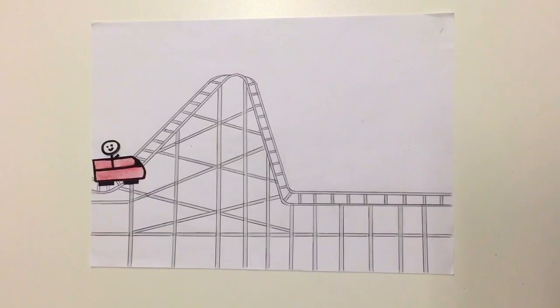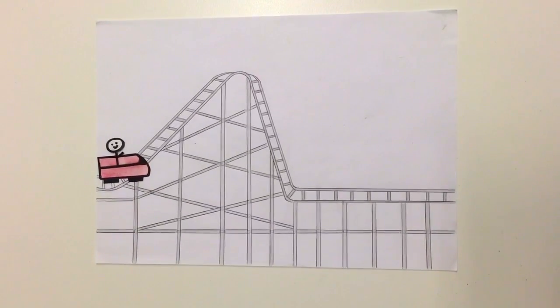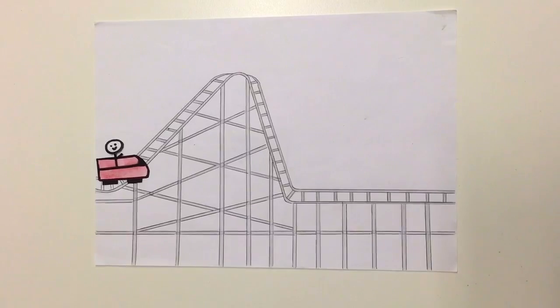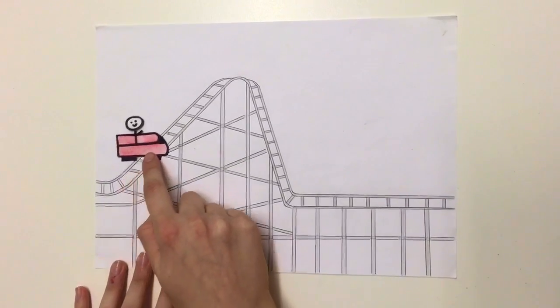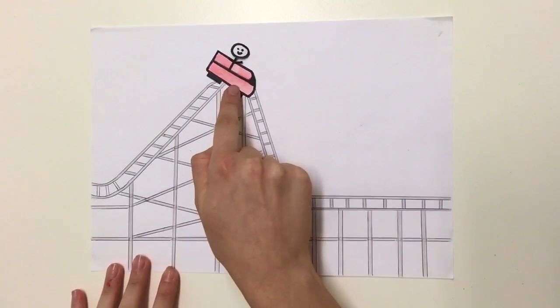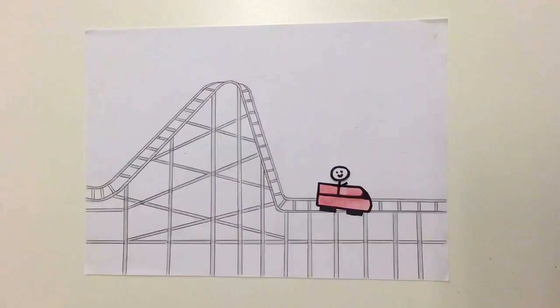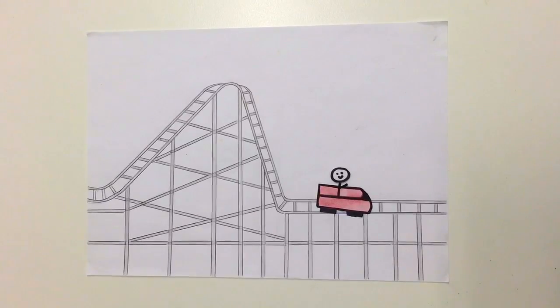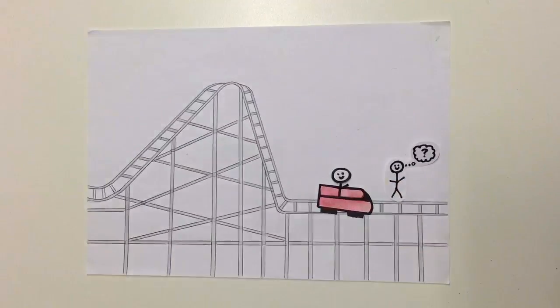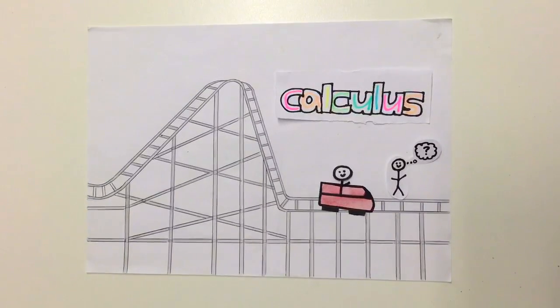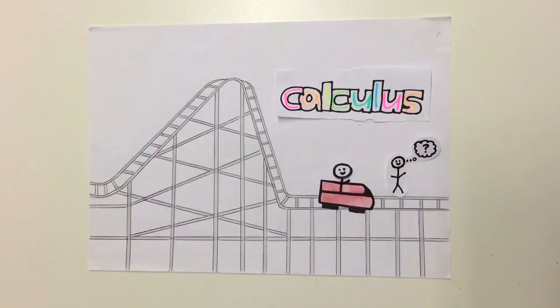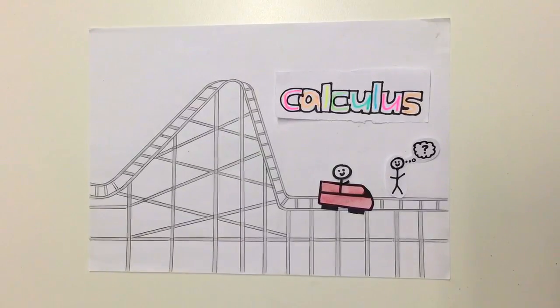Imagine for a moment that you're riding a roller coaster at an amusement park. Your heart starts racing as you reach the big dip right before you fall downwards. The ride gets steeper and steeper until you reach the bottom. But what if you wanted to calculate the steepness of the roller coaster at a single point? That's where calculus comes in. Differential calculus deals with the rate of change of functions through the use of derivatives and differentials.